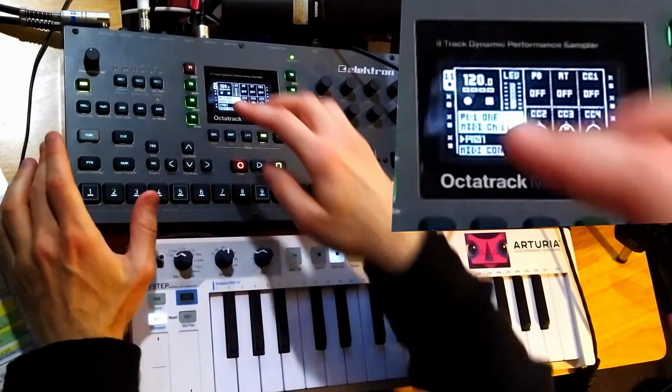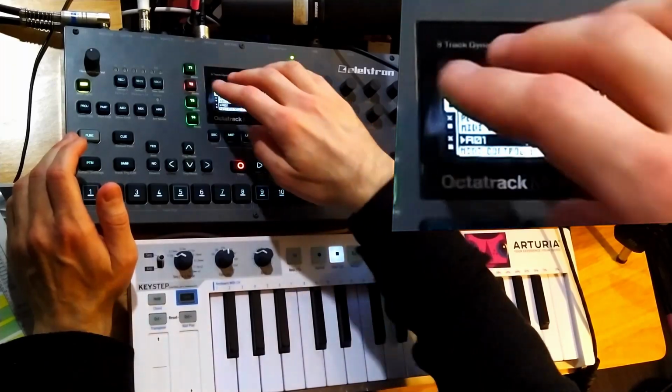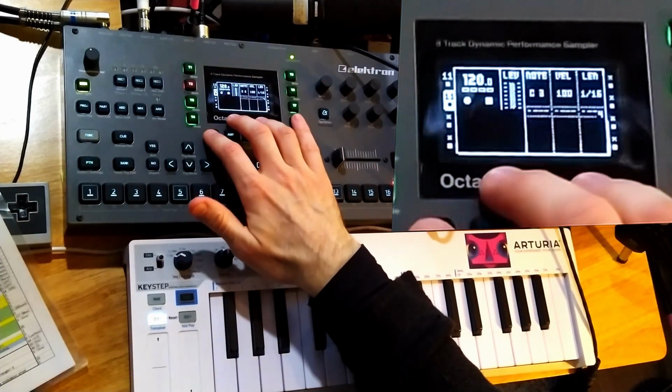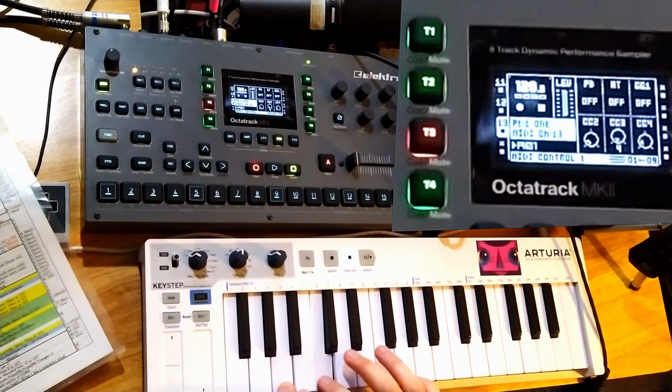Then we would just copy this channel in the Octatrack, and I will just change the MIDI track on this channel number 2 to channel 12. On channel number 3, we're gonna put the bass sound. Yeah.